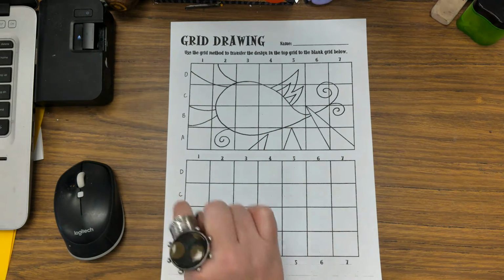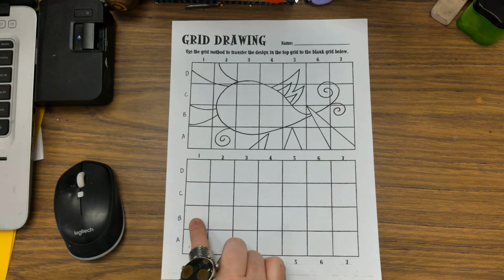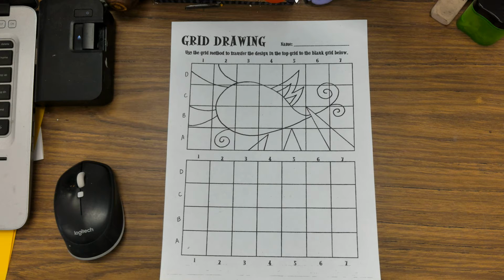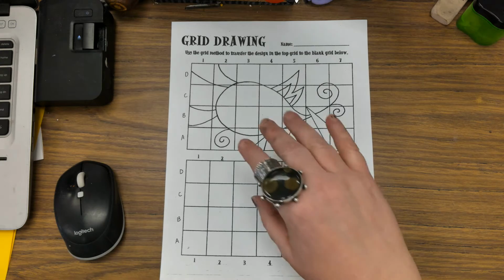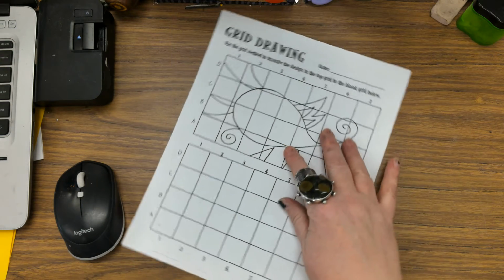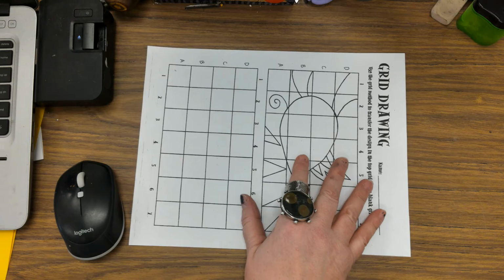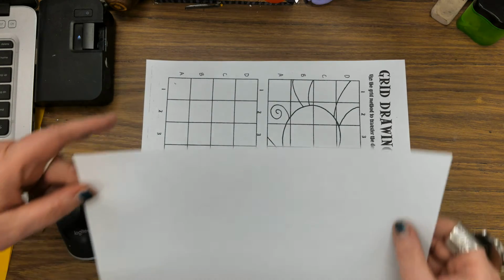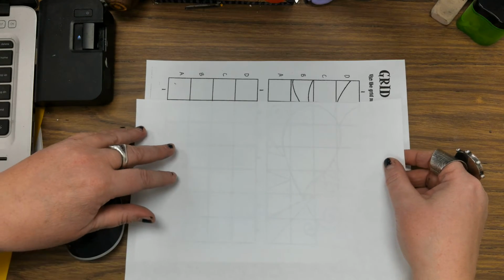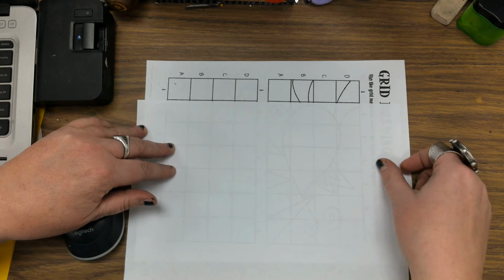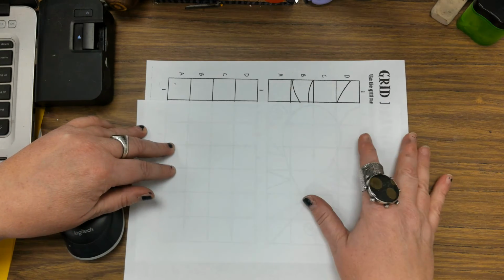Box 1B goes into box 1B as accurately as possible. And the way that I'm going to do this is I'm going to start to isolate. I'm going to limit the amount of information that my brain is taking in. And I think it's easier also to turn this sideways. And then I'm going to cover, so I'm just looking at my first row of boxes.